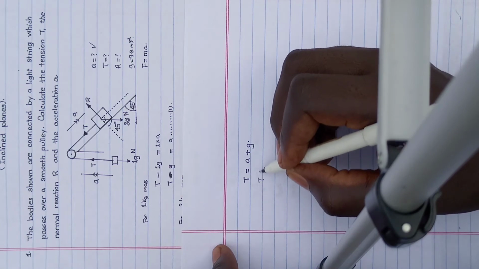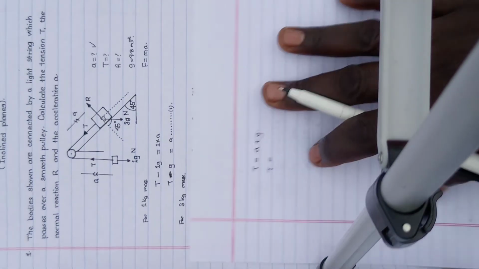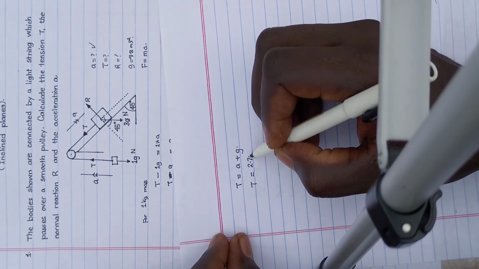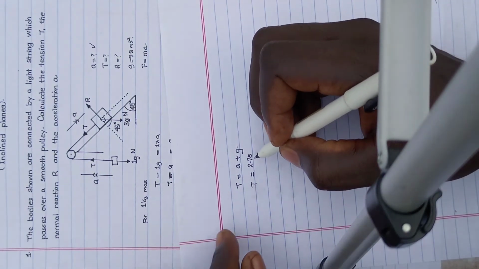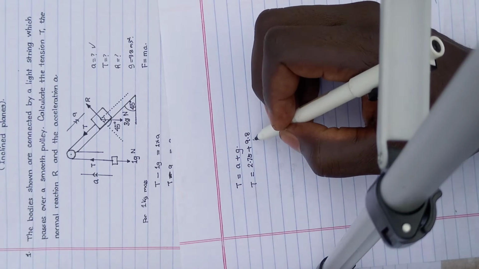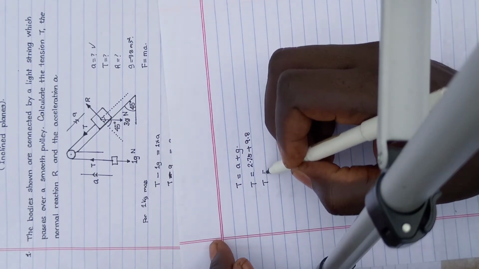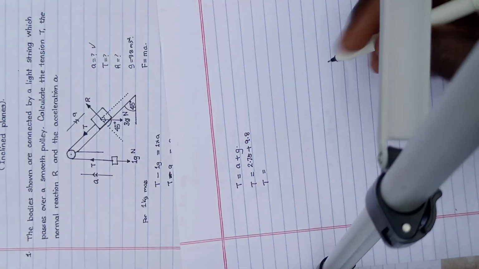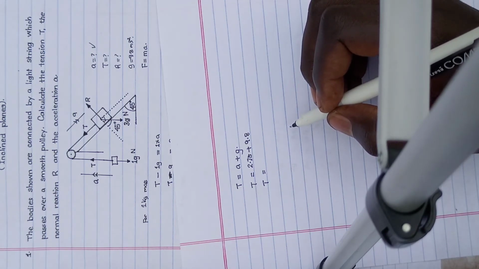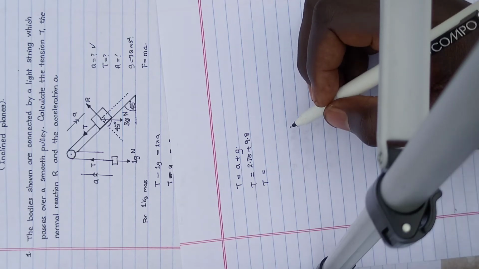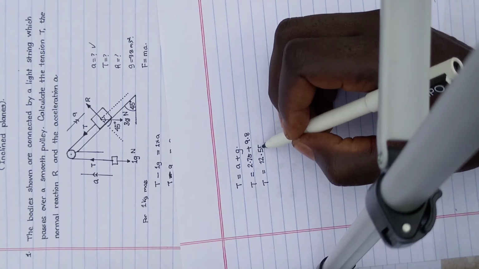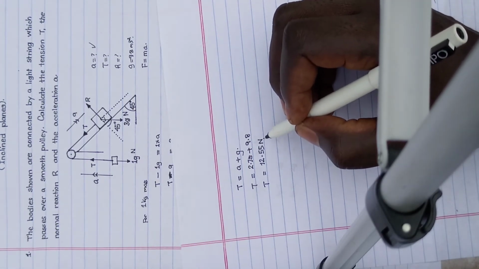So our a has been 2.75 plus 9.8, and then adding the two together, 2.75 plus 9.8, we have 12.55, and the tension is in Newtons.